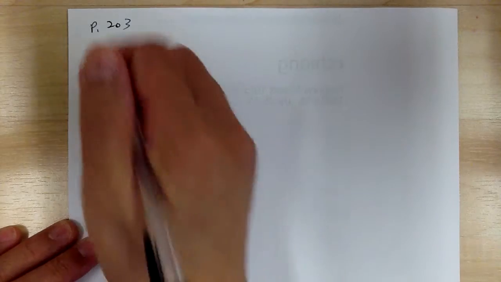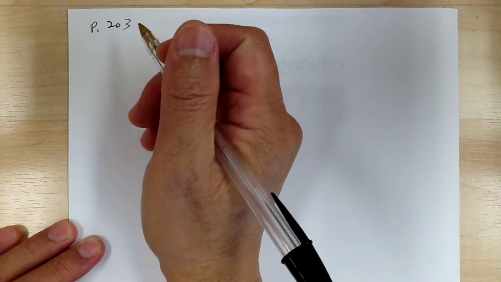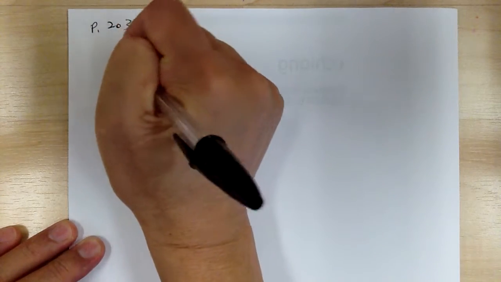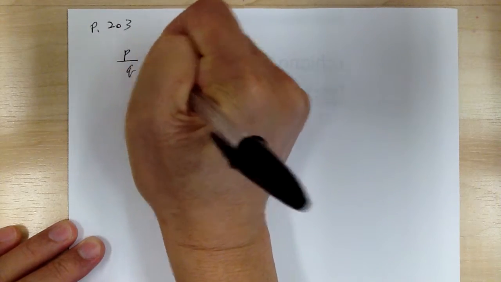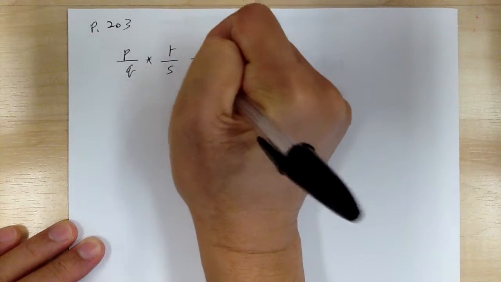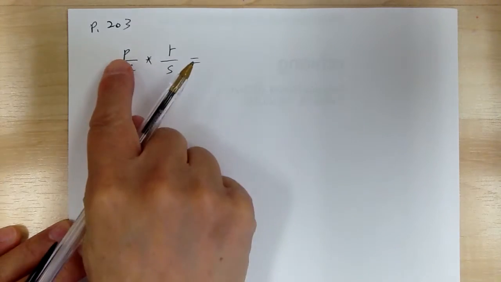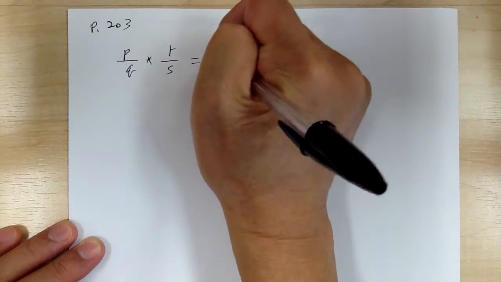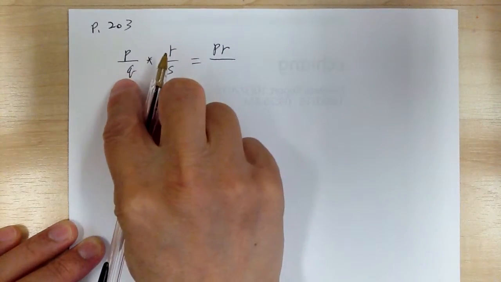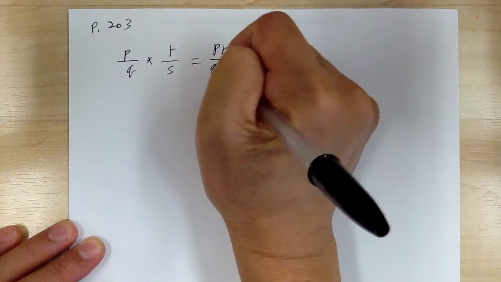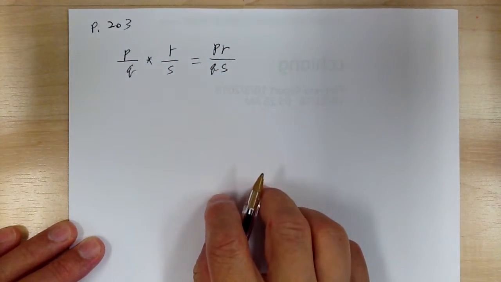So it has rules. Like multiplying fractions: when you have P over Q times R over S, you multiply the top with the top, so it becomes PR, and the denominator with the denominator, so you get QS. That's it, right?